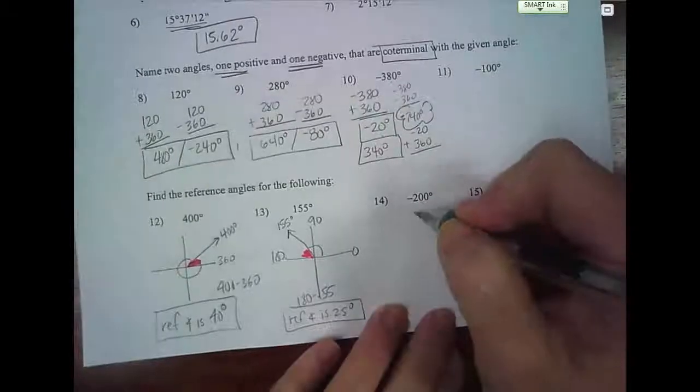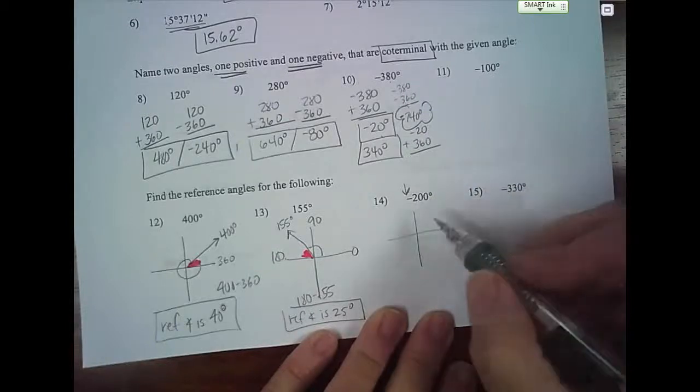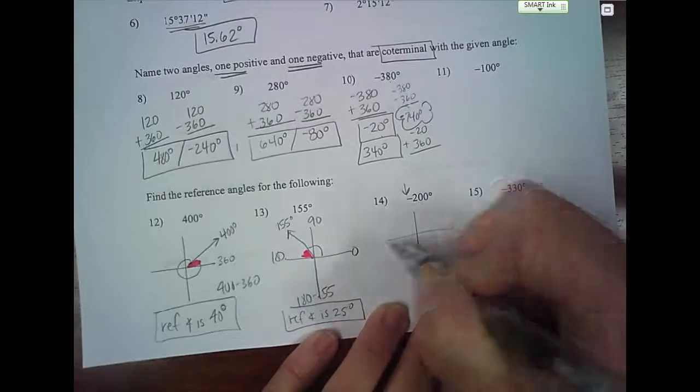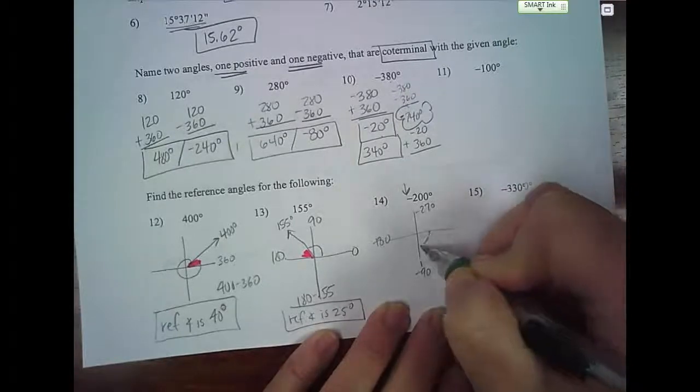Negative 200 just means, this negative, guys, just means you go the other direction. So you'd say negative 90, negative 180, and negative 270. So you would stop here.